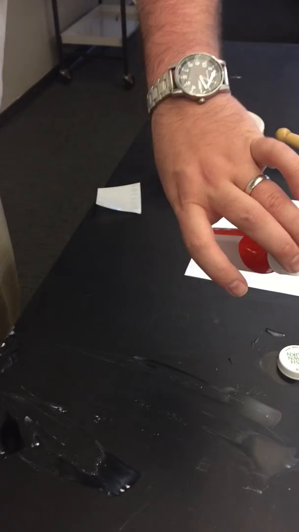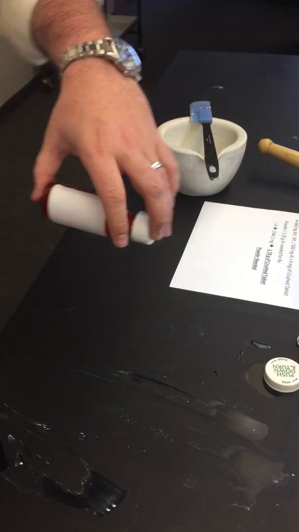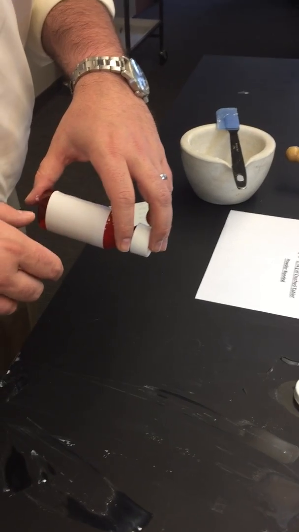So I hope that helps. It shows you that you can probably make your suspension in no less than about 10 minutes or so. So good luck. We'll see you Thursday.